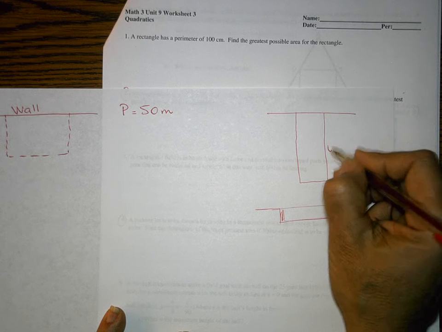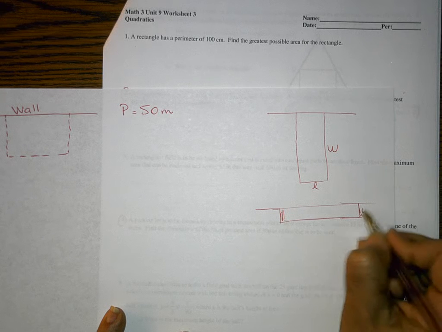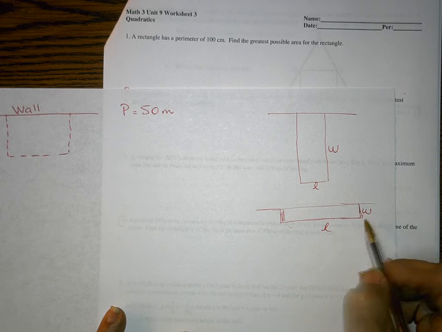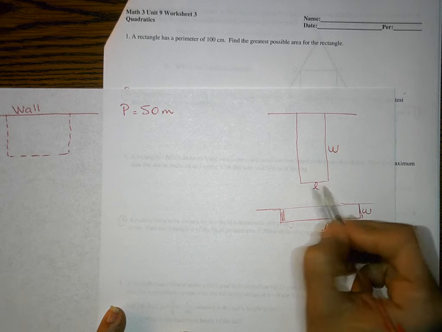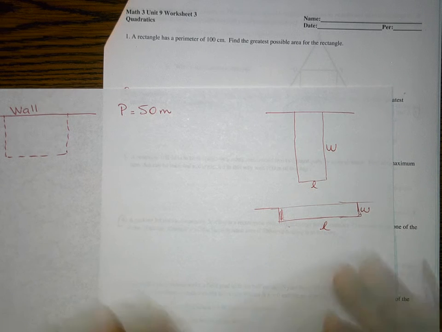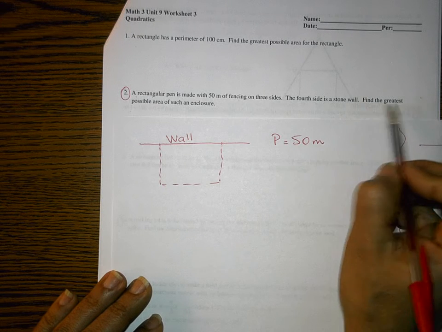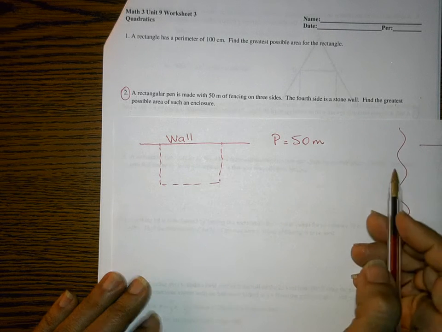This could be my width, this will be my length. This is my width, it could be my length. So I could have a long length and a small width. I could have a long width and a small length. So which one would be the best way? That's what we're trying to figure out: find the maximum, the greatest possible area for such an enclosure.